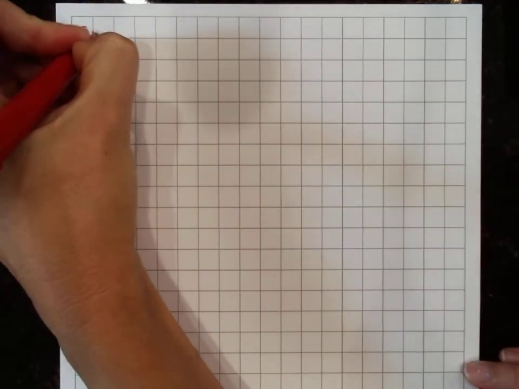Hi, go ahead and open up to your Algebra 1 notes packet, and we are going to take notes today on solving equations with distribution.